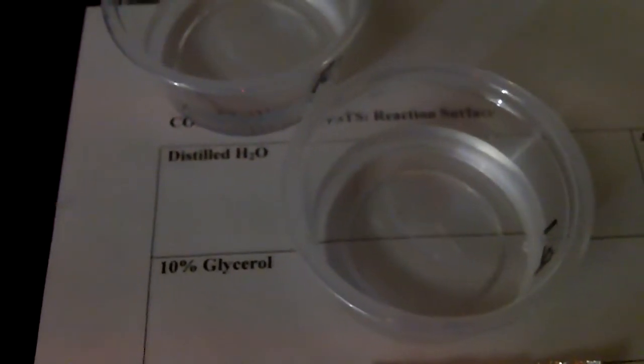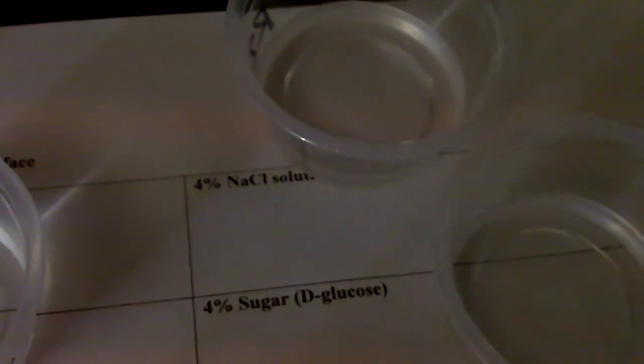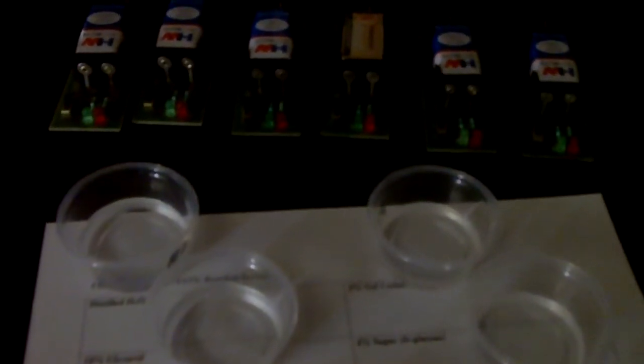We do have laid out here on this small scale sheet the various solutions that we're using, and they do match the order that's presented in the data table. So distilled water, 10% glycerol, aluminum foil, and the unknown substance. And on the right side of your table, you have 4% NaCl solution, 4% sugar, and solid NaCl. Each, and not in drops, but in various sample cups to facilitate the ease of this video. We won't be needing to clean conductivity meters as we have a set of conductivity meters to save some time within the creation of this video.